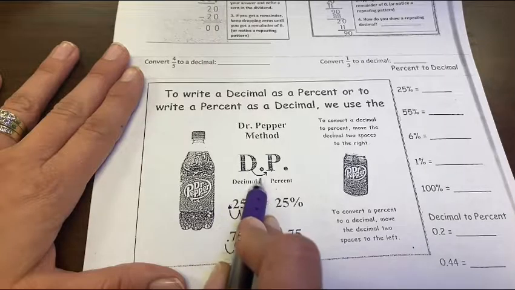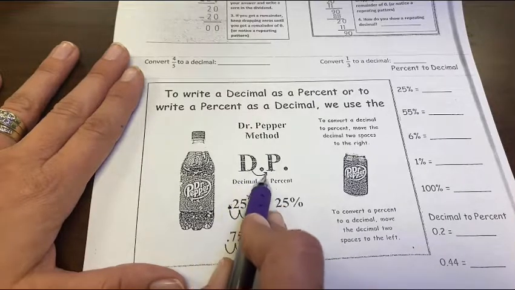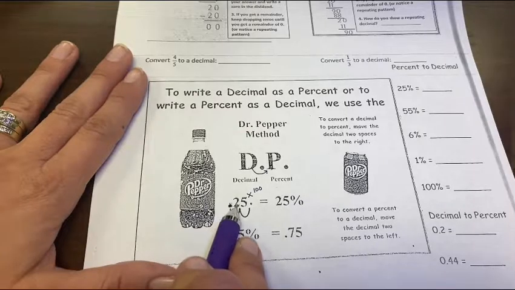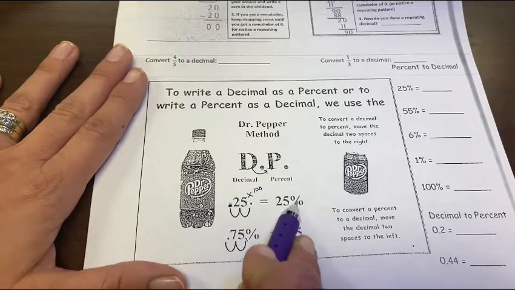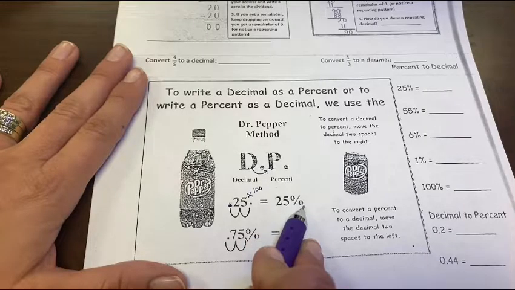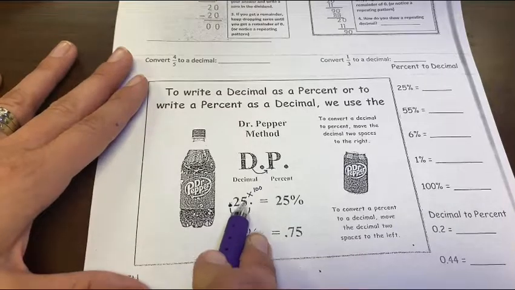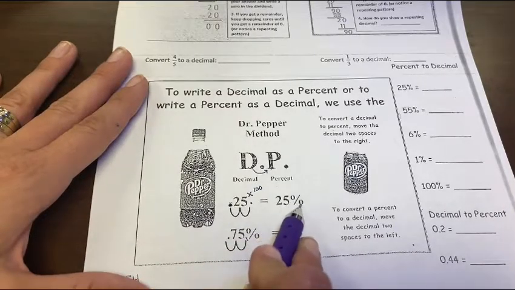I'm going to move it 2 places to the right to go from a decimal to a percent because my decimal says 25 hundredths, but my percent sign means out of 100 already. This is 25 out of 100.